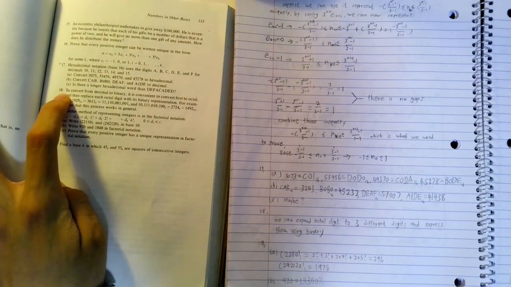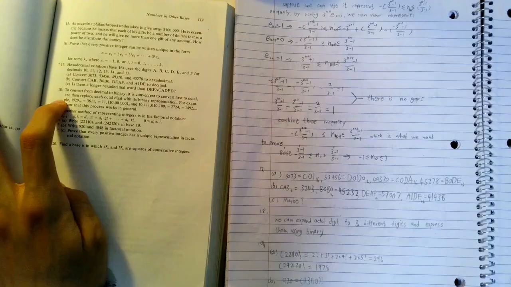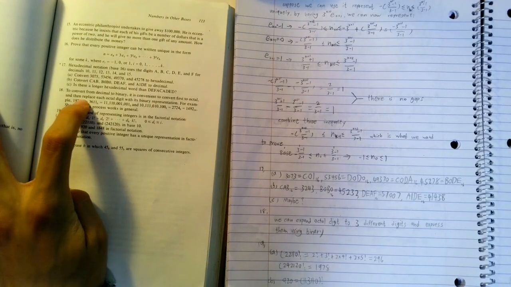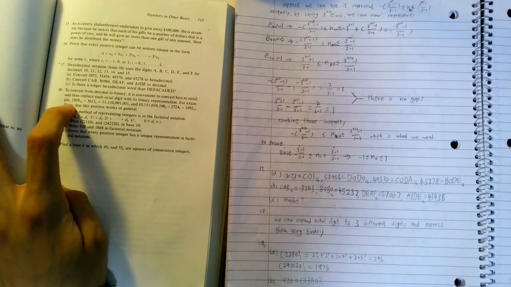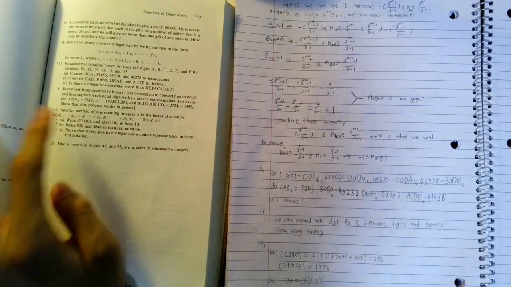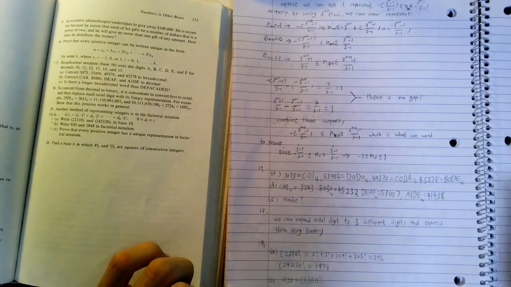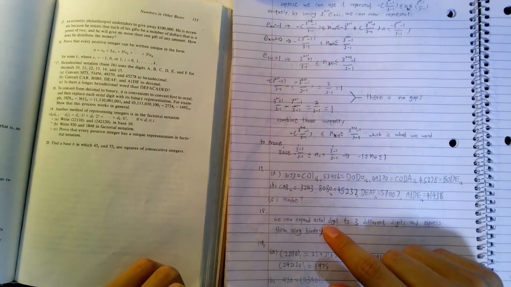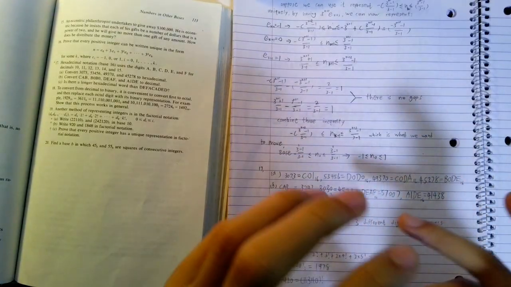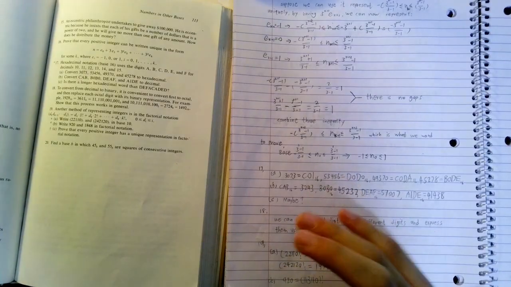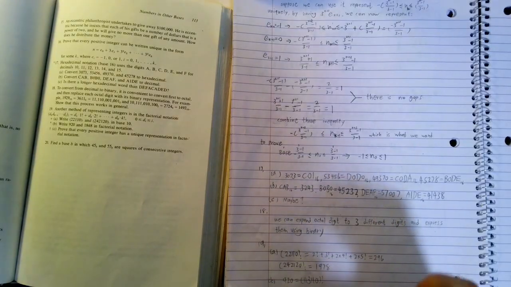Question 18, converting decimal to binary. It is convenient to first convert this to octal and then replace each octal digit with its binary representation. For example, we got this. We need to explain why it generally works, because you can expand each octal digit into three digits in binary, and it is interchangeable. It's kind of convenient, but not really. So yeah, I think that's how it works.